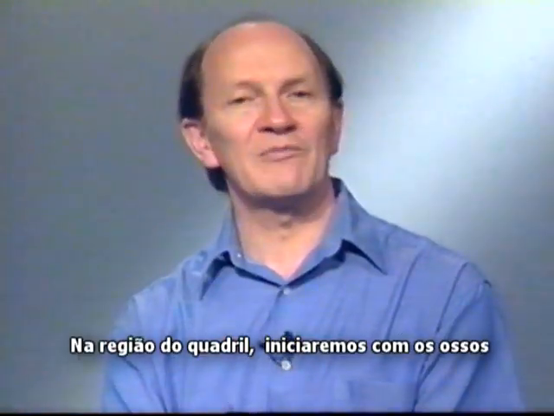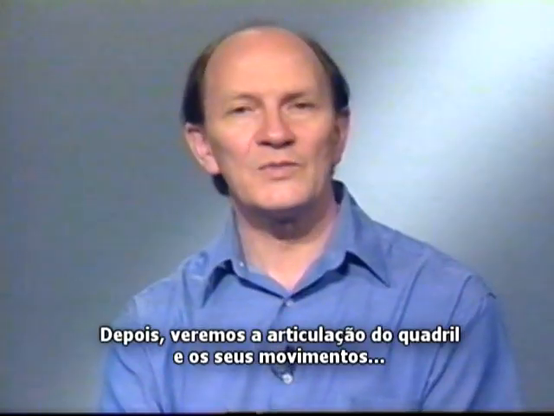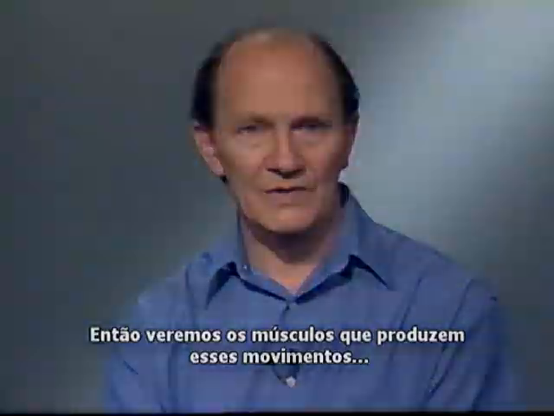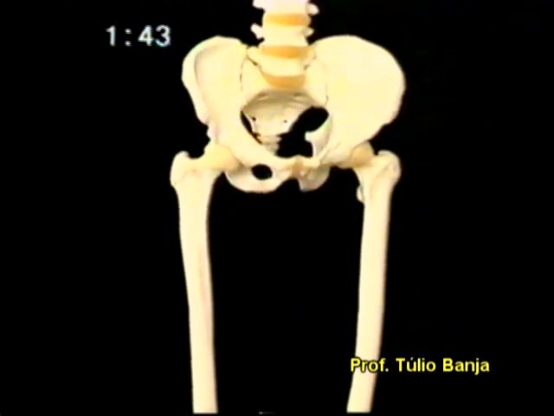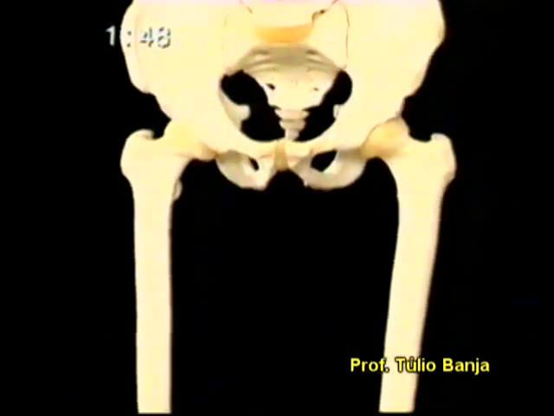In looking at the hip region, we'll start with the bones. After that, we'll look at the hip joint and its movements, and then we'll look at the muscles which produce those movements. Here are the lumbar vertebrae, the pelvis, and the 2 femurs. We'll look at the pelvis by itself.